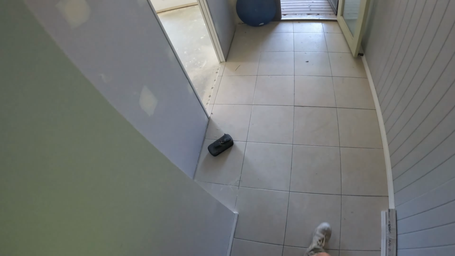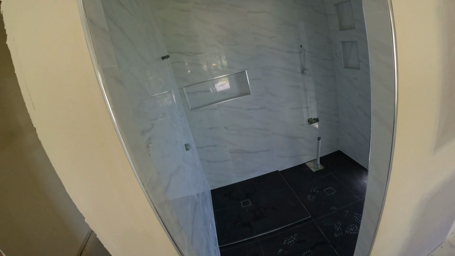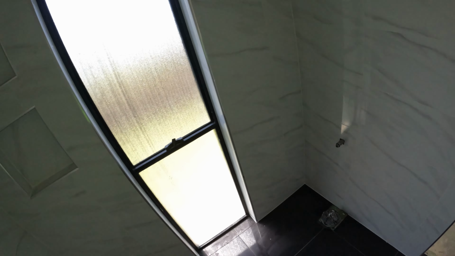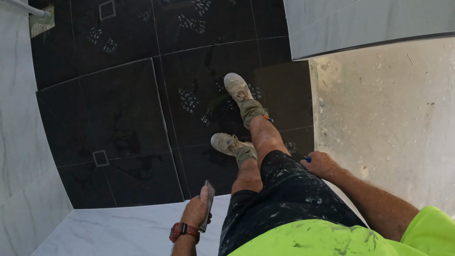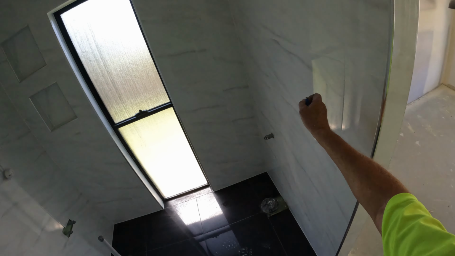I've got to measure up the bathroom yet, the walls. The money's in the bank. I've just finished this morning. So, yeah, it's come out nice. She is absolute tickled pink. I like it. The black tile. And the Carrara marble wall tile.